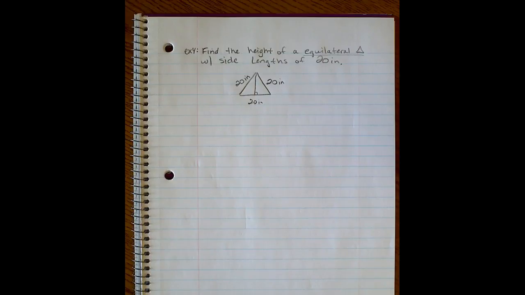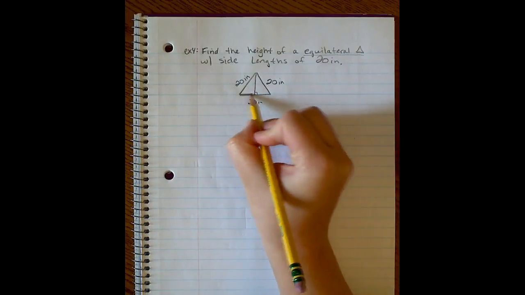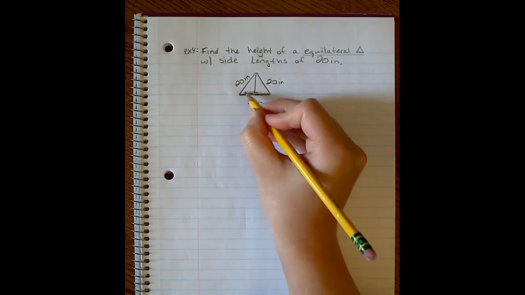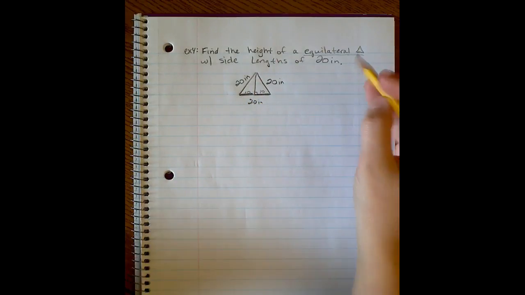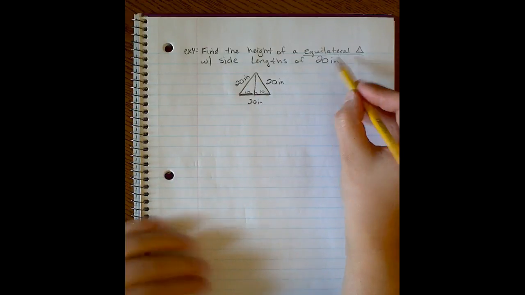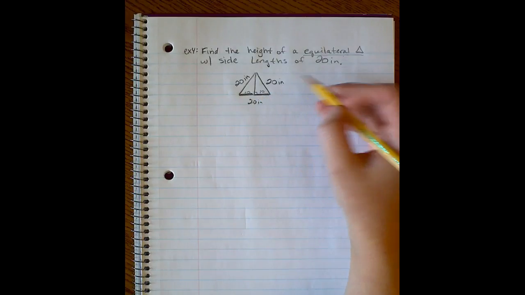Okay, so because this is an equilateral triangle, once I draw that height in there, I know that these 2 segments are going to be equal. And since they add up to be 20, they both must be 10. Right? So really, this is a Pythagorean theorem question.